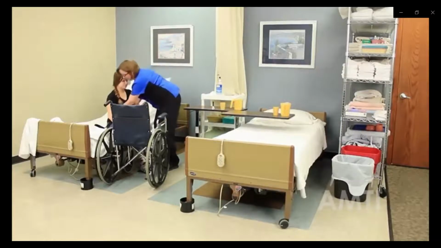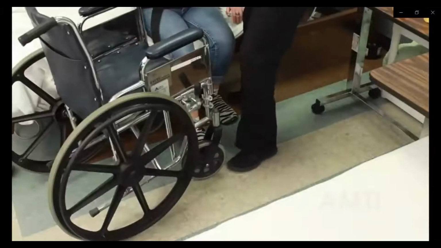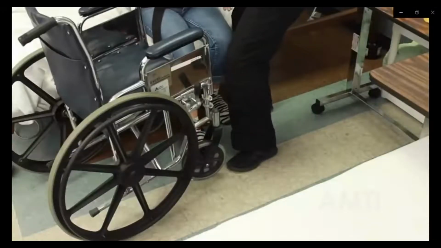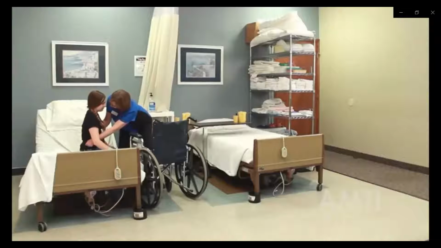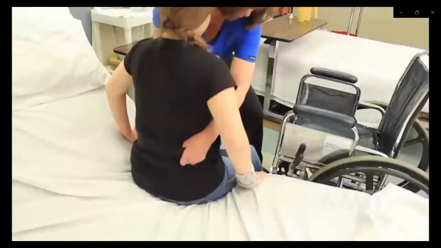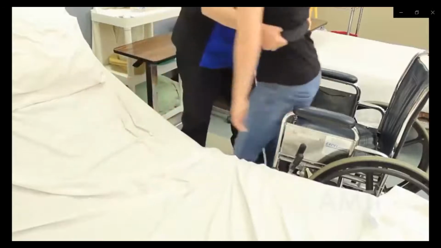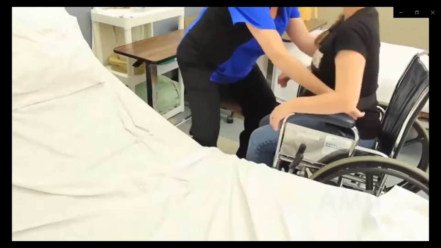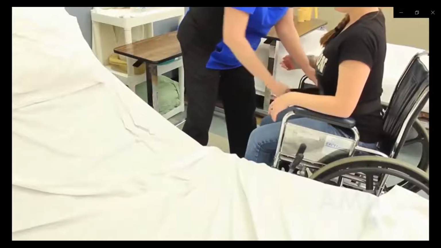And then I'm going to grab underneath the gait belt. I'm going to point one of my legs to the chair, and my other one toward her. And on the count of 3, you're going to push off from the bed and just stand, and I'm going to pivot you or turn you toward the chair. Okay? So 1, 2, 3. And then go ahead and sit. All right.